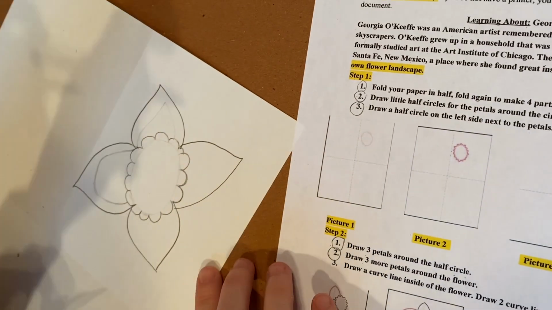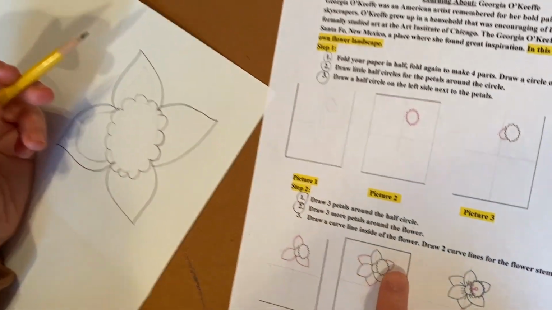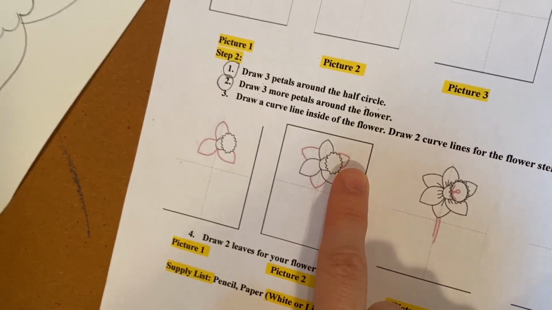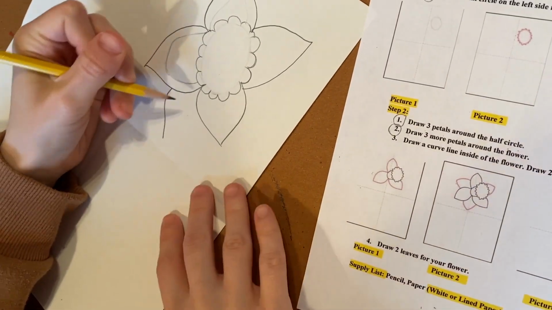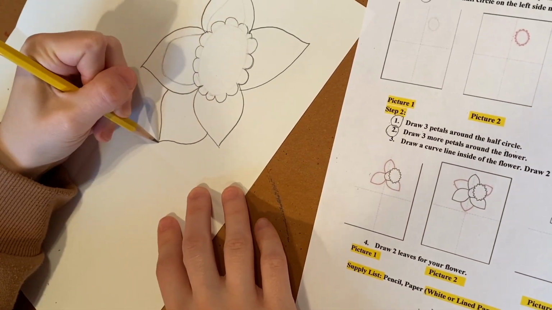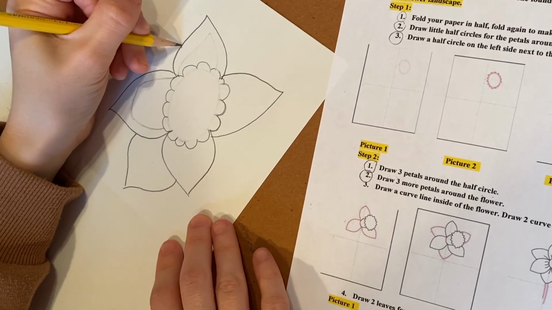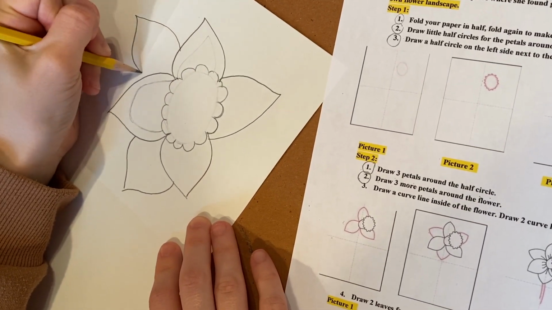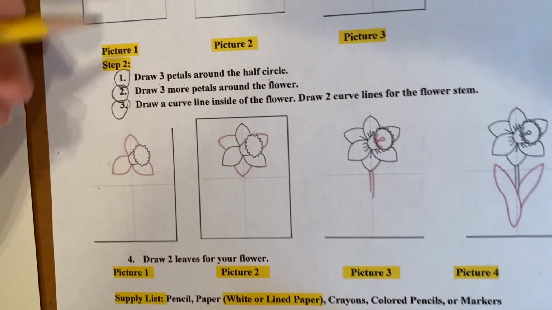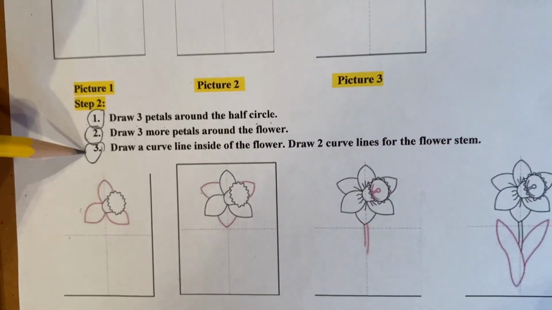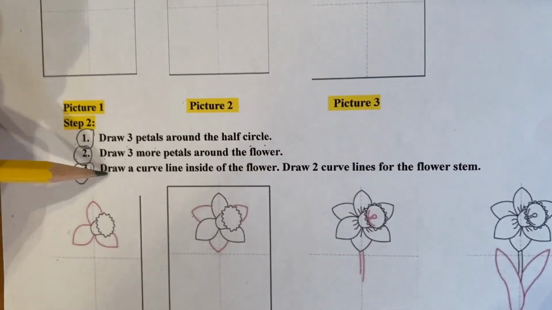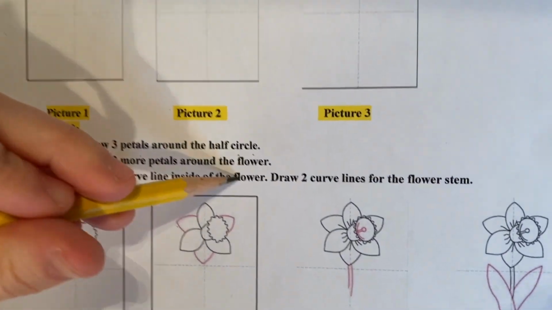Okay, so we have 1, 2, and 3. Okay. Now we have part 3 of step 2, draw a curved line inside of the flower.